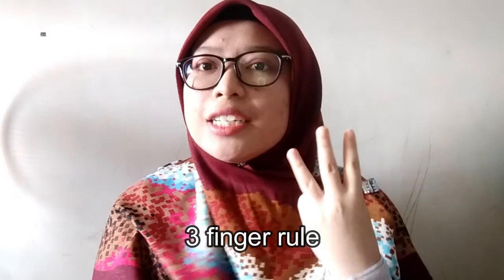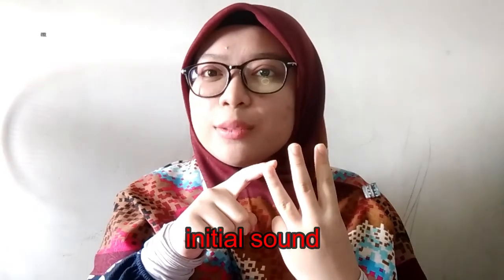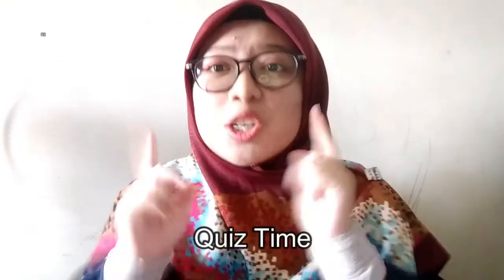Remember, if you learn three sounds, initial, medial, and ending, we have to use the method of the three finger rule. When a teacher teaches you, you have to remember the three finger rule: initial sounds, medial sounds, and ending sounds. Remember? Okay. After learning initial, medial, and ending sounds, let's do quiz time. Oh no, it's quiz time. Yes, quiz time.